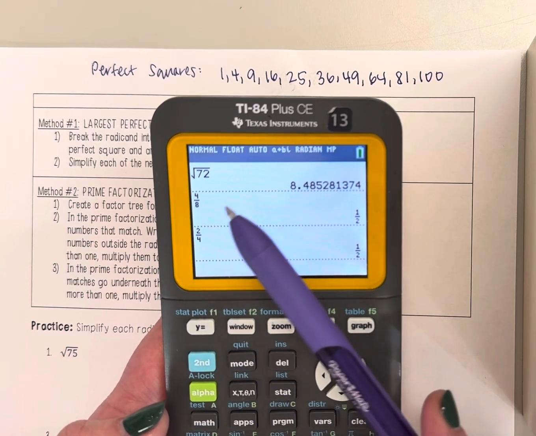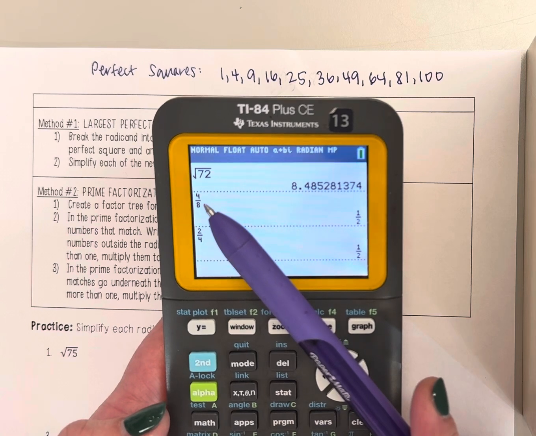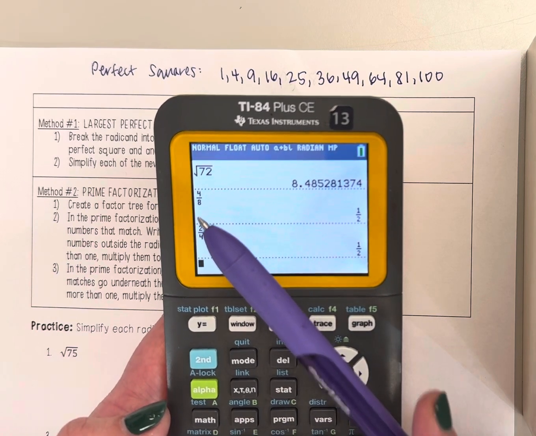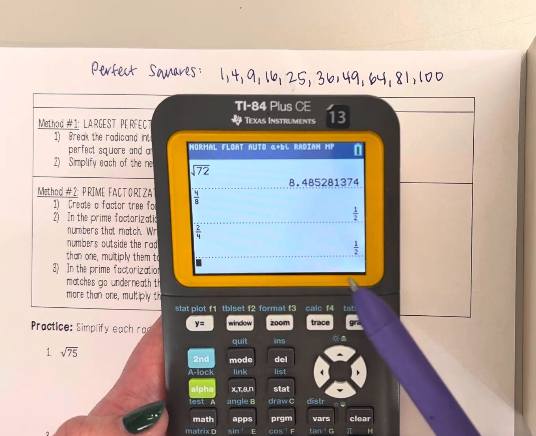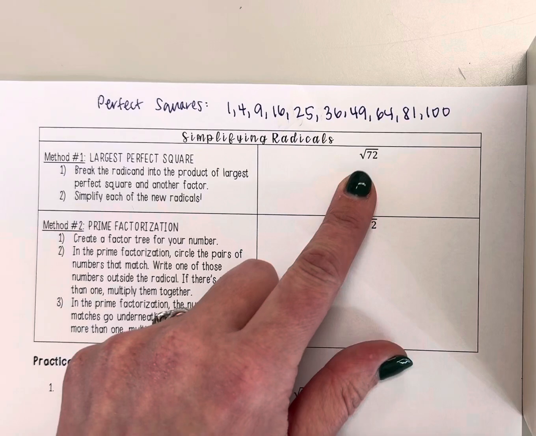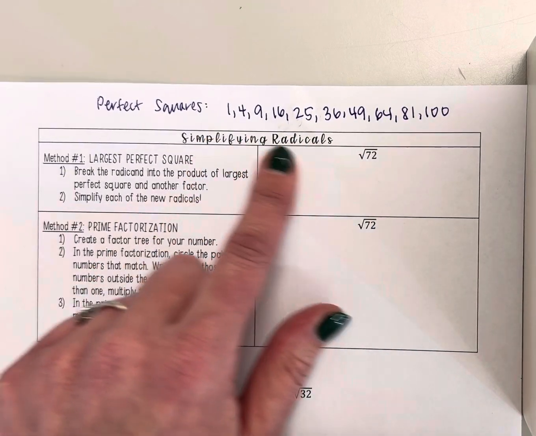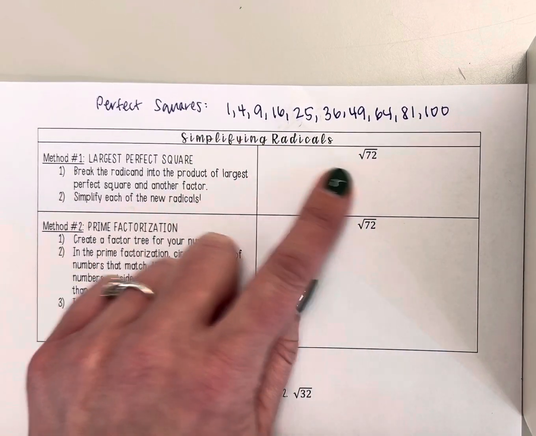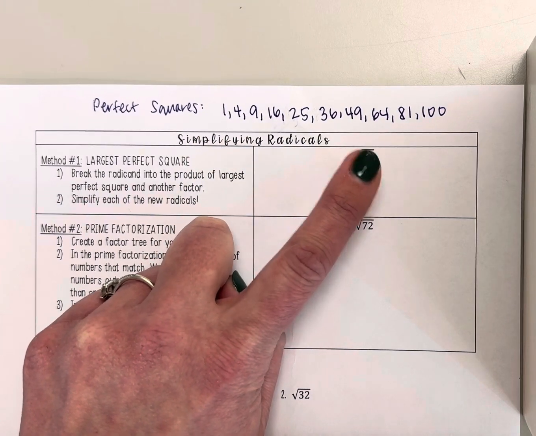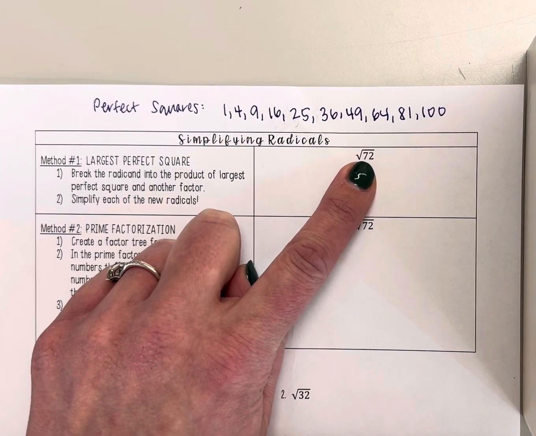If you use the largest number that you can divide them both by, you get the simplest form more quickly. That works the same way here. There might be many perfect squares that you can divide 72 by, like you can divide 72 by 1. But you want to find the largest perfect square that you can divide 72 by.